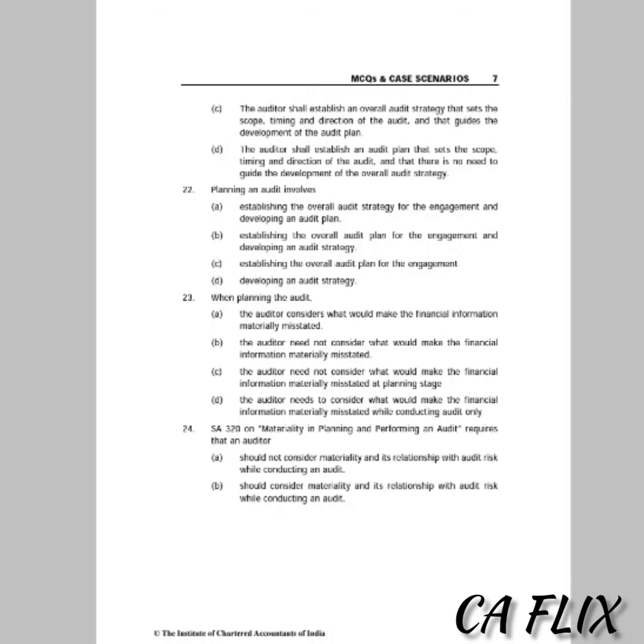Question 22. Planning an audit involves: Option A, establishing the overall audit strategy for engagement and developing of an audit plan. Option B, establishing the overall audit plan for the engagement and developing an audit strategy. Option C, establishing the overall audit plan for the engagement. Option D, developing an audit strategy.